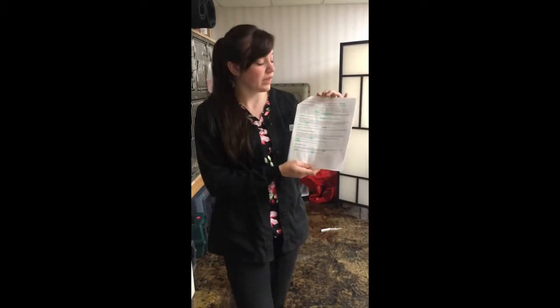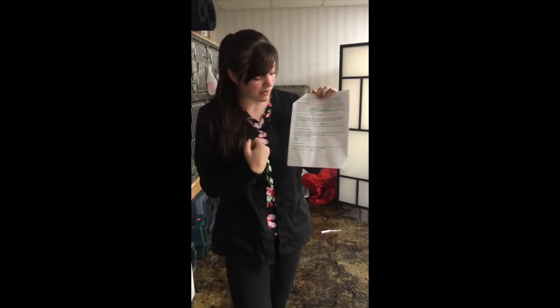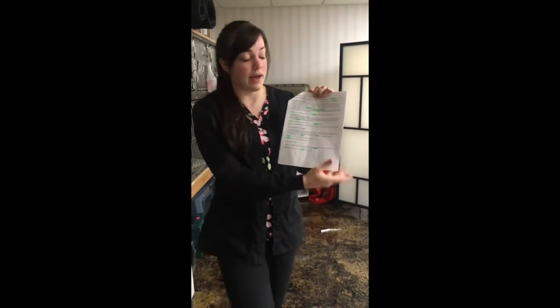Then we have our laser surgery option. So this is our laser, and I let them know, patients that have had laser surgery, they seem to have less discomfort, less bleeding, they have faster recovery times. Let them know the price on that. They went ahead and checked no for Milo.